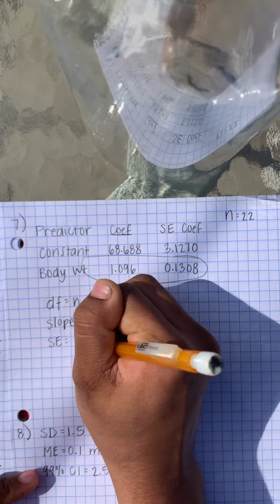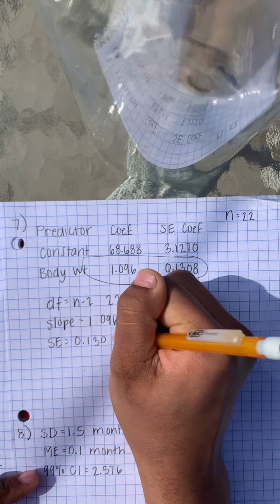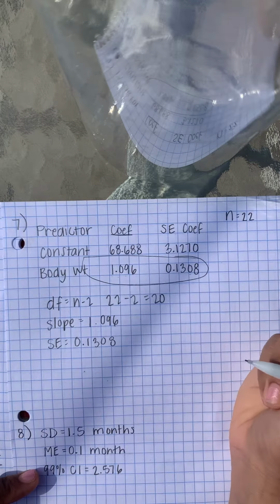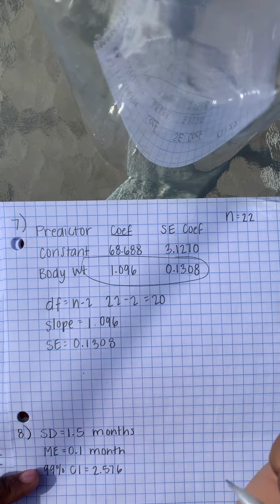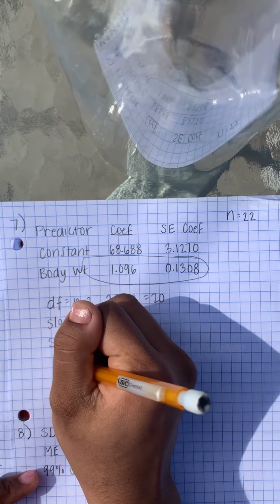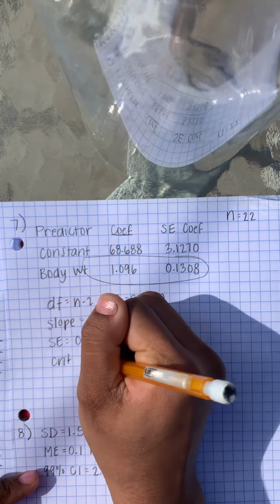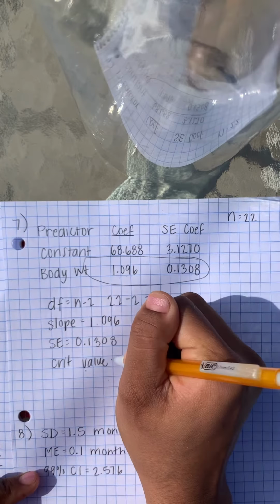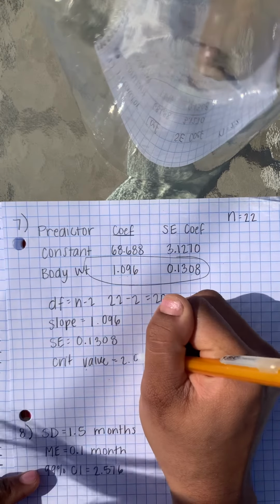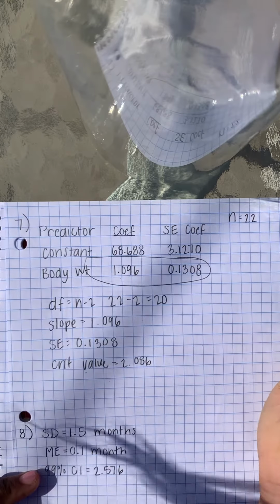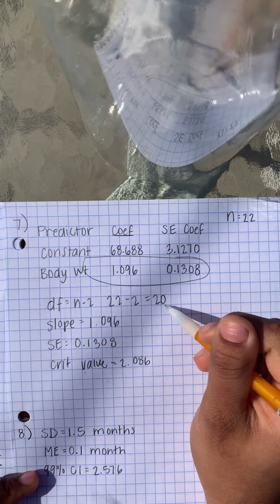It's 0.1308. And then our critical value for 95% confidence interval is 2.086, and that's just off the t-table using the degrees of freedom of 20.